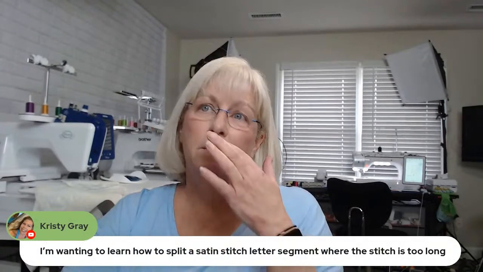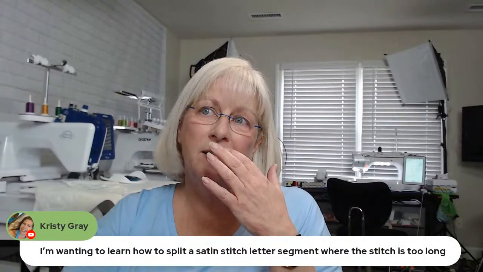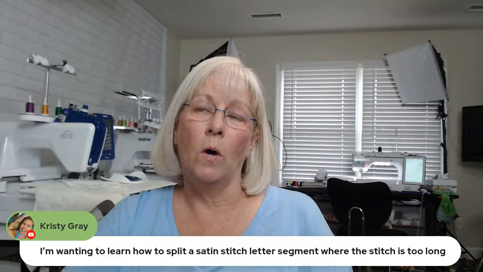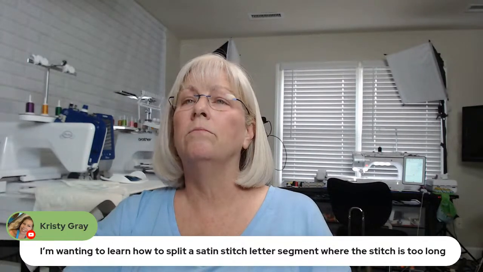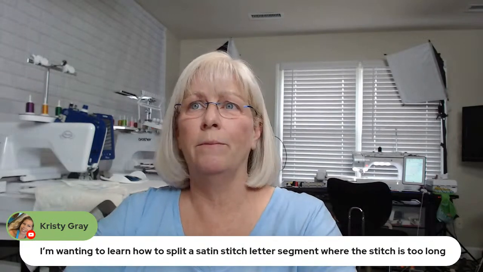You're wanting to learn how to split a satin stitch letter where the segment stitch is too long. In BES4, which software, Christy? Let me know which software. So when you answer that question, I'll pop up for you.